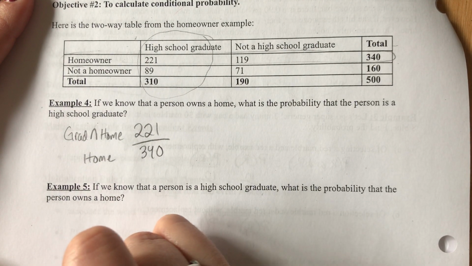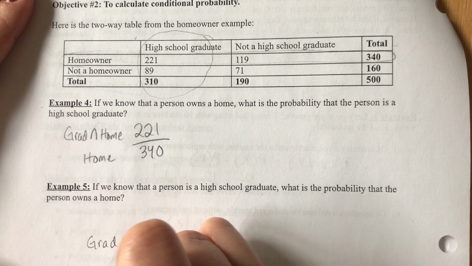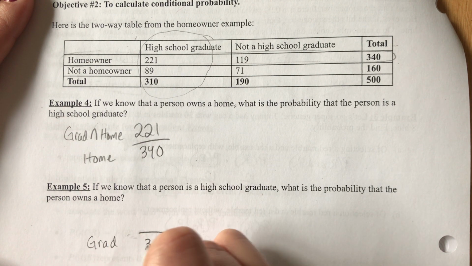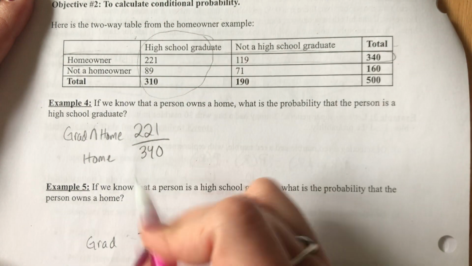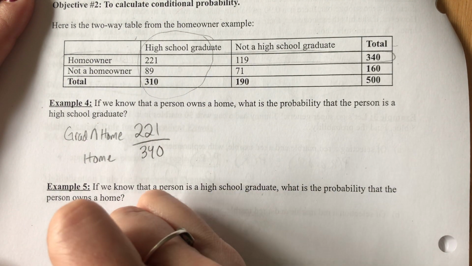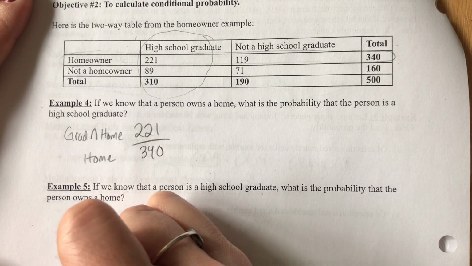So if I know that they're a grad, then 310 should be my denominator. What's the probability that they own a home? It's still 221 because it's going to be graduate and homeowner.